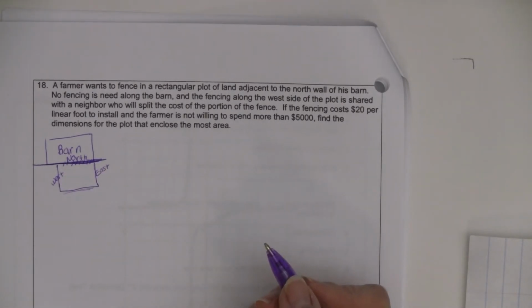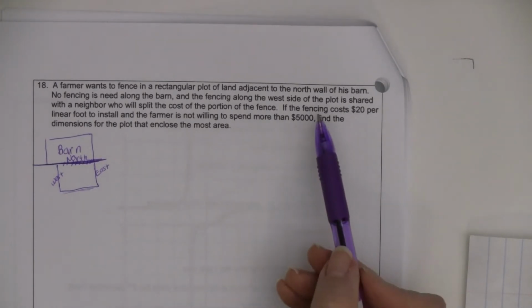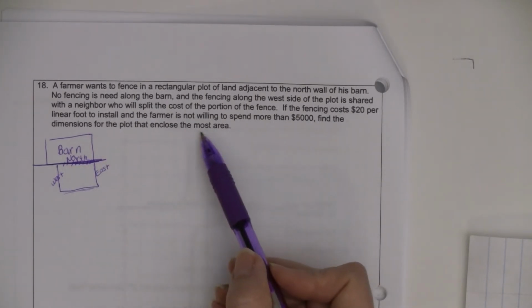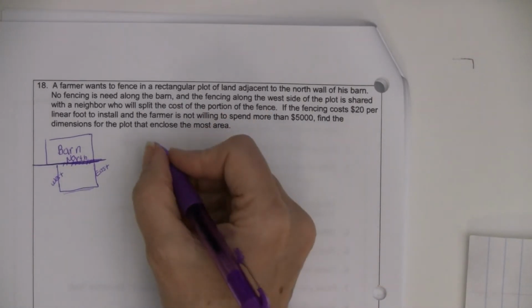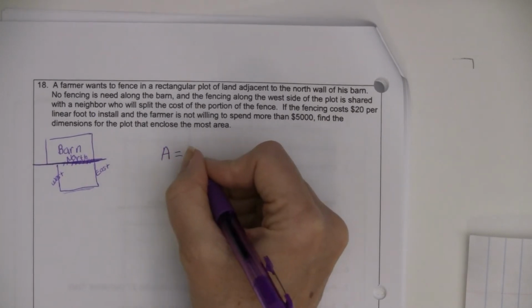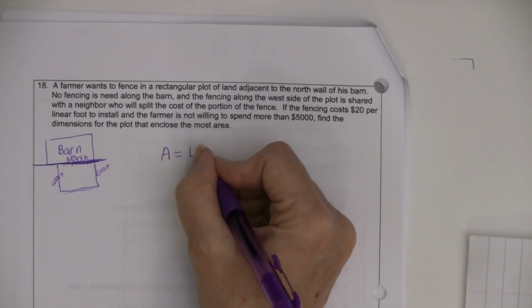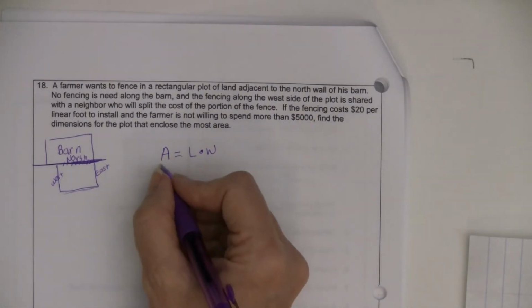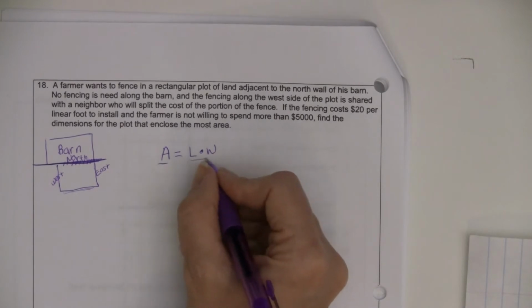Now, I want to come up with what I am trying to optimize. Find the dimensions for the plot that will have the most area. So I'm trying to optimize the area. My area is going to be the length times the width. Do you guys agree? So I have what I want to optimize on one side, but I have two variables on the other side.